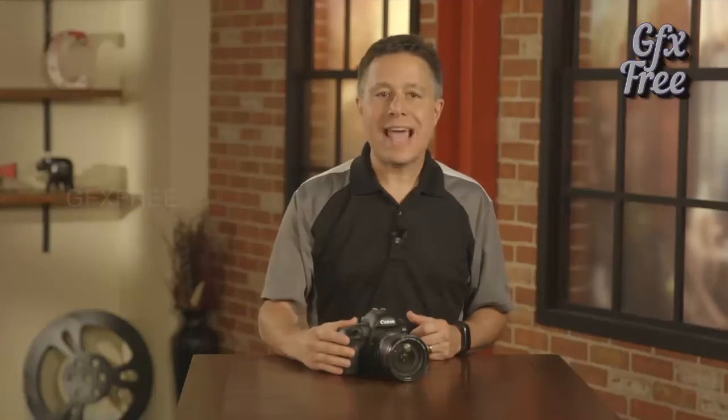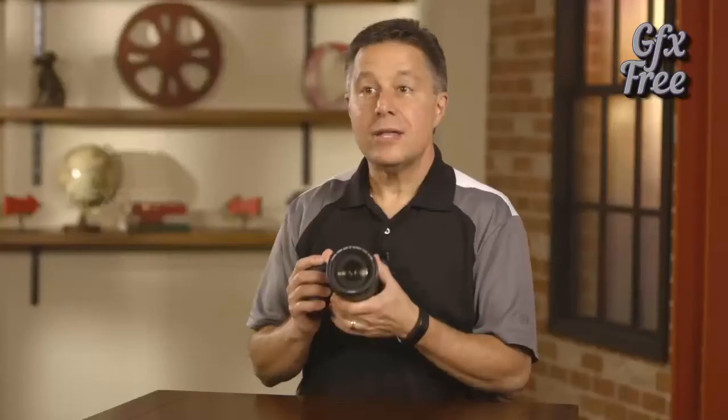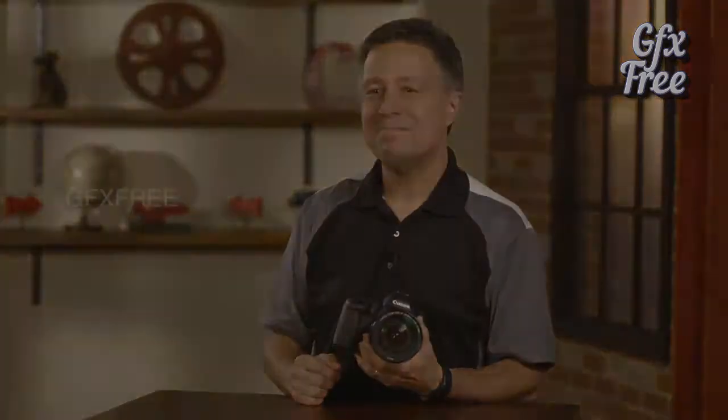Sometimes you'll want to focus and then recompose in order to take your shot. You want to half press the shutter button to grab focus, then you press this asterisk button on the back just above your thumb and you hold it to lock focus. Then recompose your shot and press the shutter button all the way. That's my collection of simple settings you'll probably start using now that you know about them.